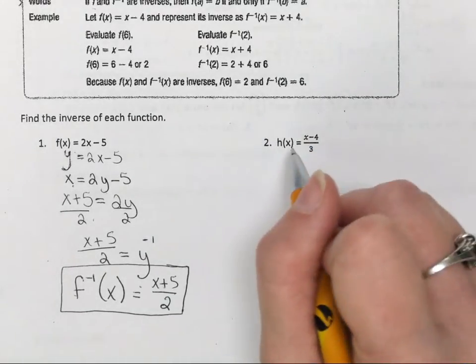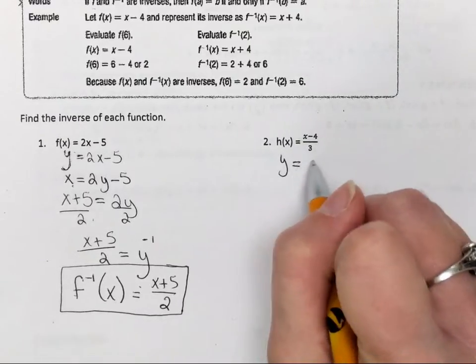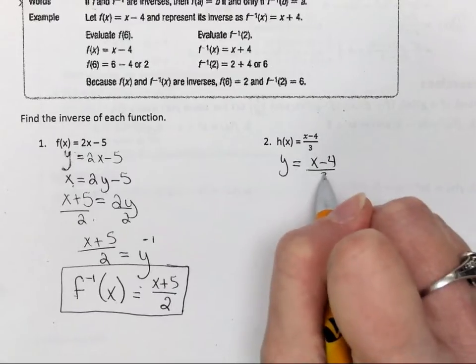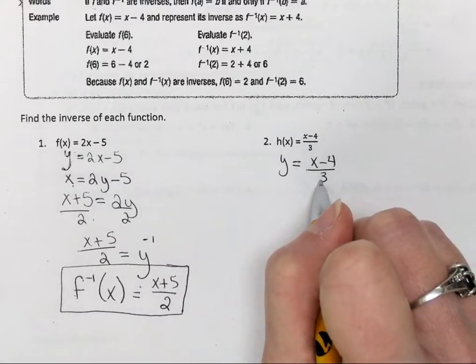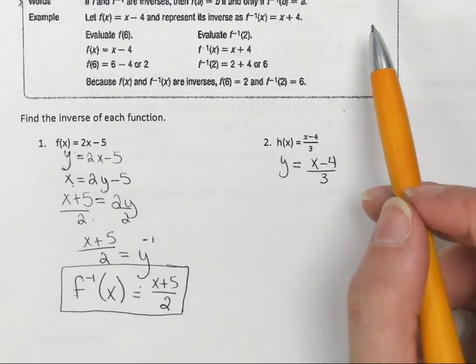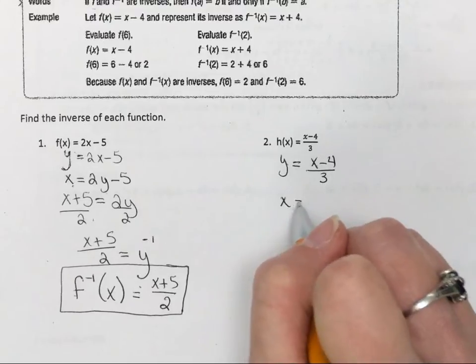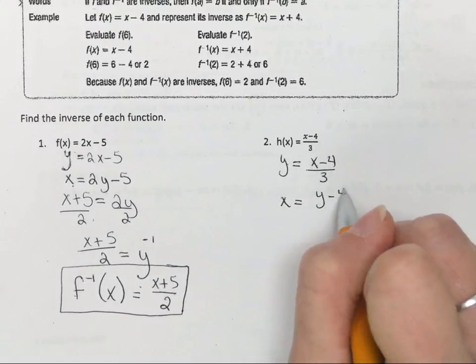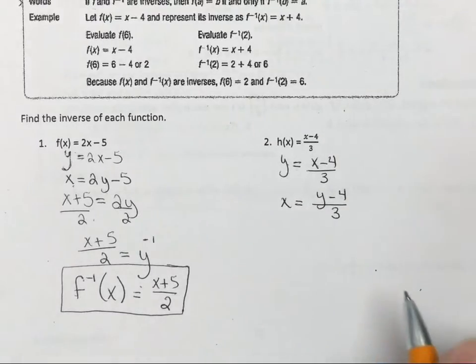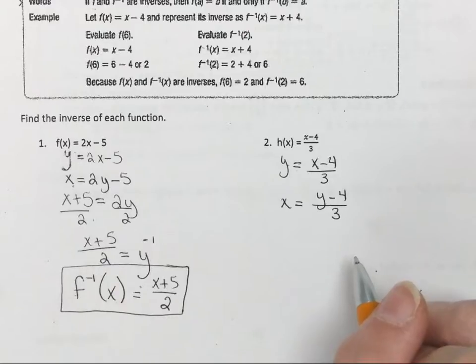All right, same thing on number 2. H of x is the same thing as what? Y. And you literally switch the x and the y. On the first ones, we had actual numbers of x and y. This one, we don't have numbers, we have letters. So instead of y, we put x. And instead of x, we put y. Now, I need to find y. I need to solve that for y. So how would I do that?